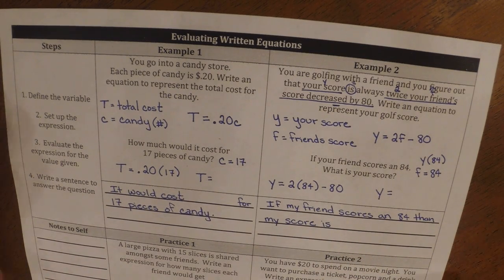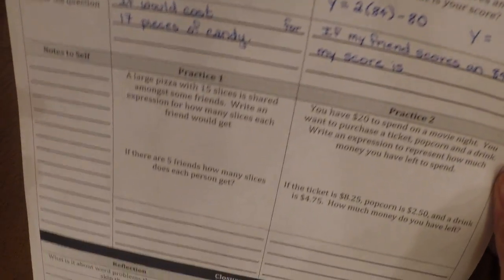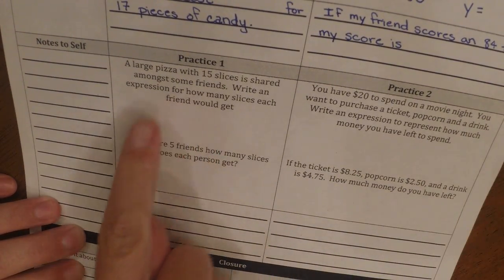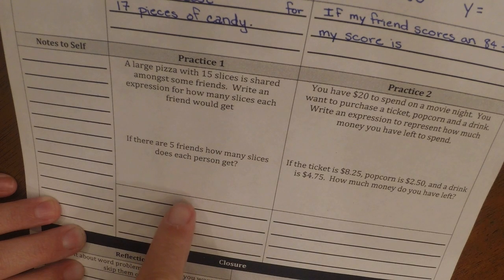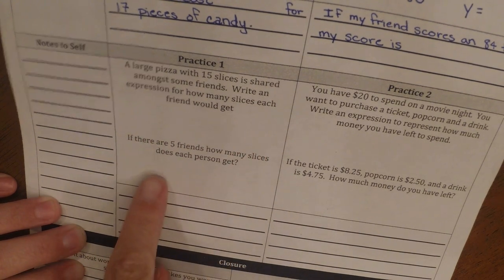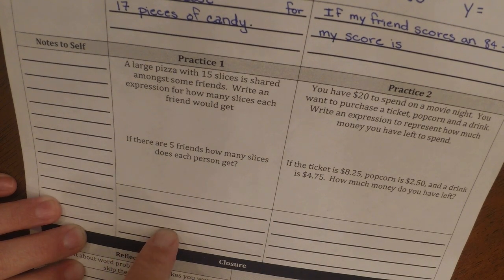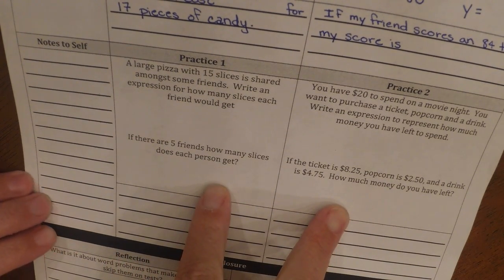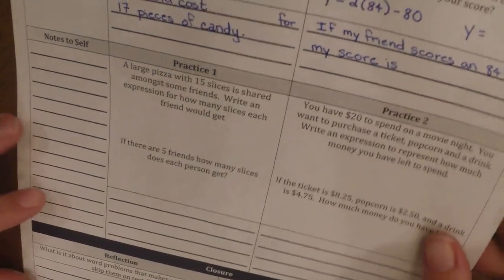All right, so I've left you 2 other ones down here to try on your own. See if you can set them up and then go through the steps. So define your variable, write your equation, evaluate, and then write your sentence, okay, on both of these 2. Then at the bottom, this is just reflection and food for thought for me.